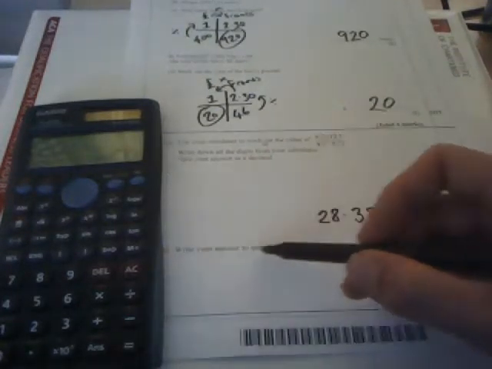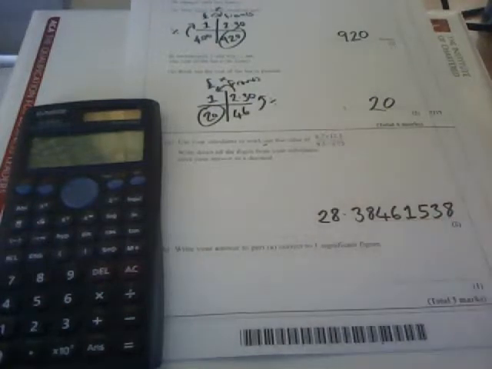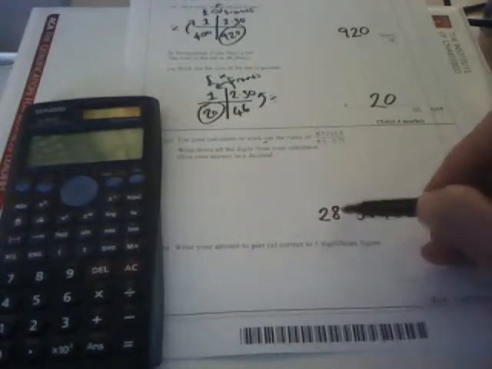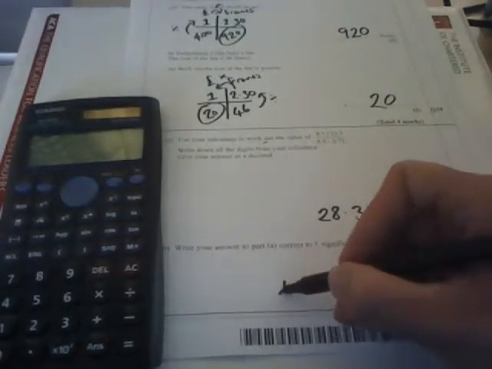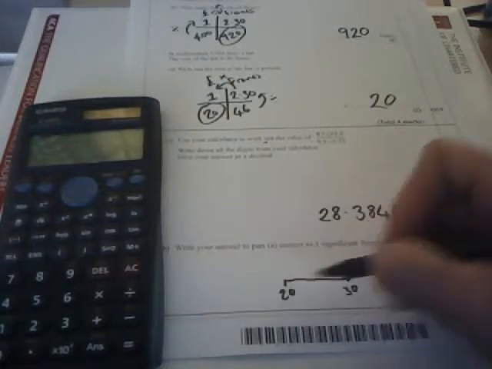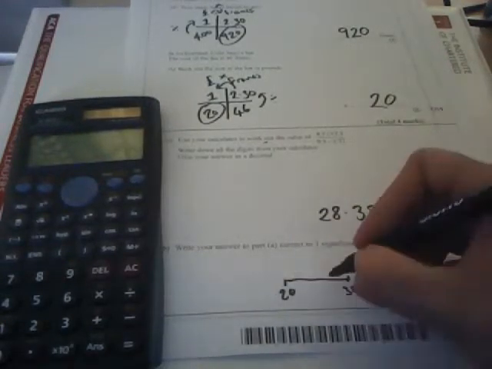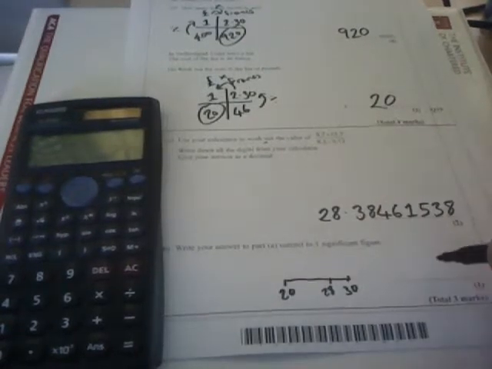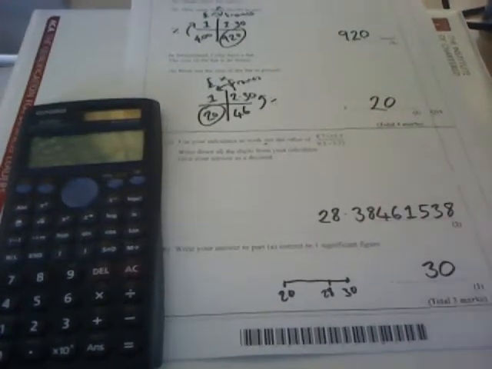Okay, write your answer to correct one significant figure. So that means I only want one digit in my answer, and then maybe some zeros. So I only really am interested in this 2. So 28, I could think of being between 20 and 30, because they've only got one digit, the 2 and the 3. The 0 doesn't count. And 28 is closer to 30, so I'm going to round it to 30.